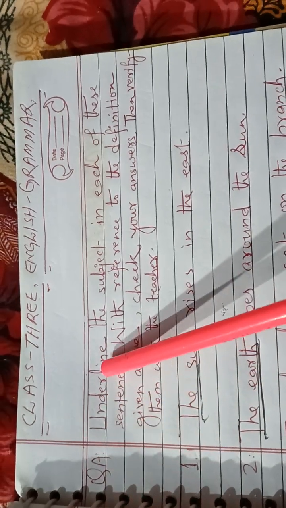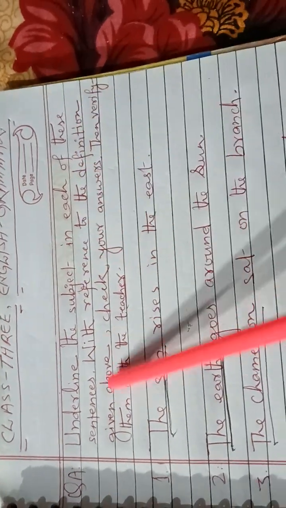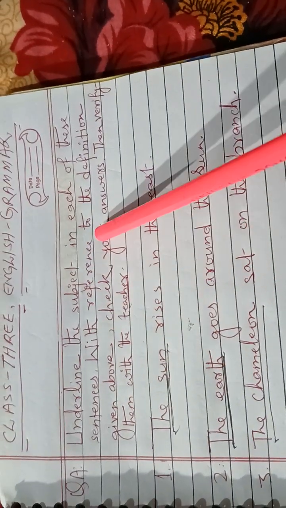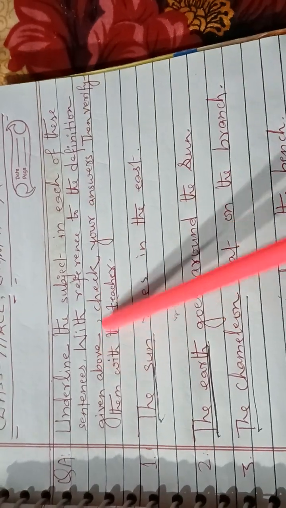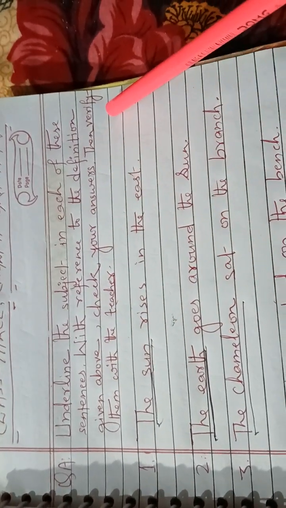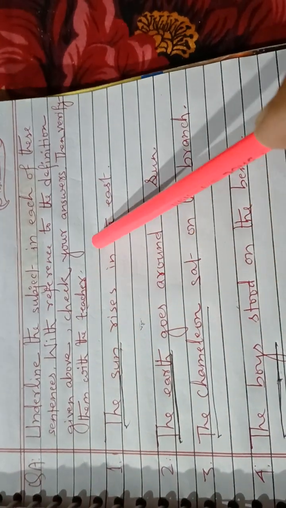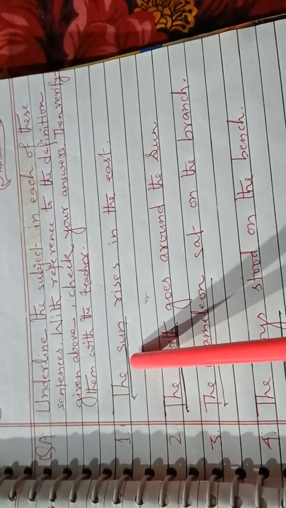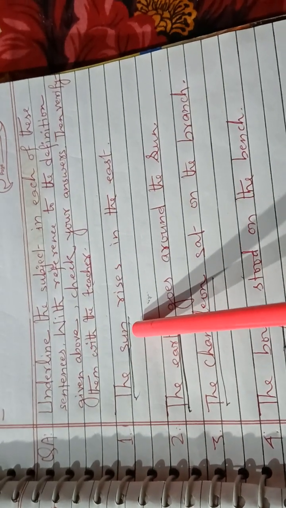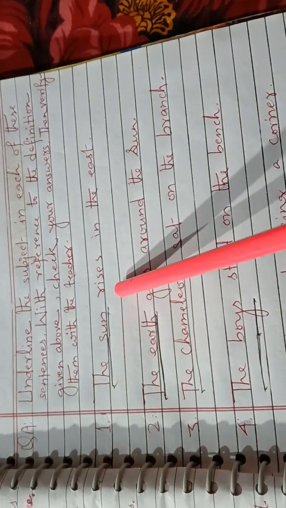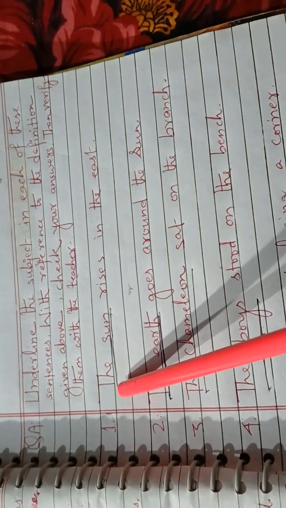Question A. Underline the subject in each of these sentences. With reference to the definition given above, check your answers, then verify them with the teacher. For simplicity, the subject has been underlined with black colored ink so that you can identify it easily. First sentence is the sun rises in the east. Here the subject is the sun.